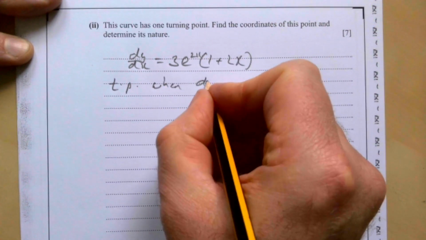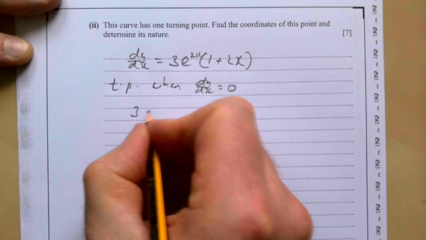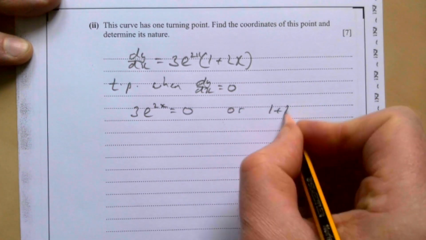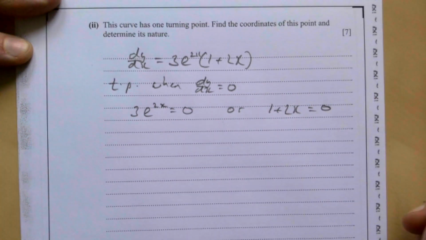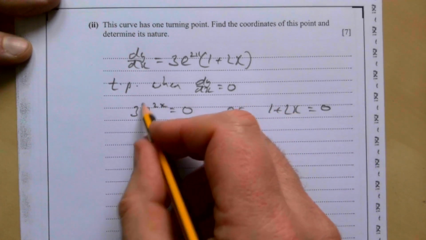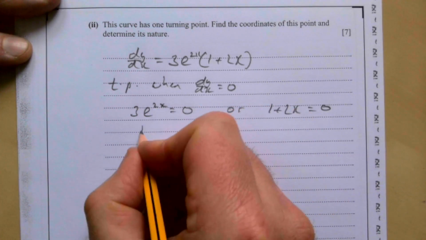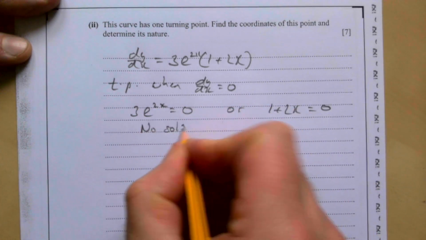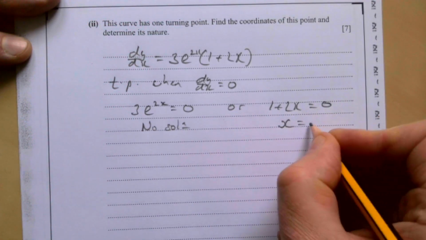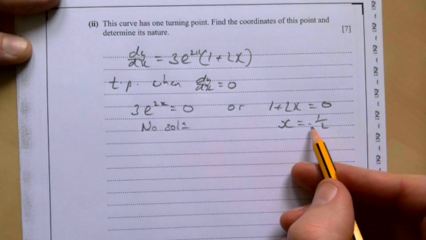So turning point when dy by dx equals 0. So that either means 3e to the 2x equals 0, or 1 plus 2x equals 0. 3e to the 2x, you can try and solve this whatever way you want, kind of divide through by 3, take a natural log, but there's no solution there. So that's kind of that one. And then rearranging this one, take the 1 over the other side, you're going to get x equals minus a half. So that's the one turning point that happens whenever x is minus a half.